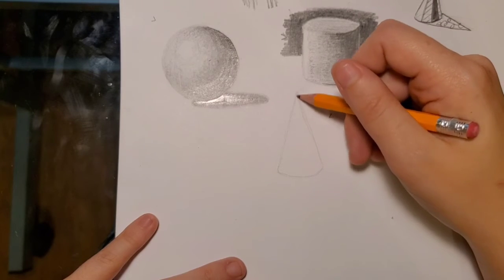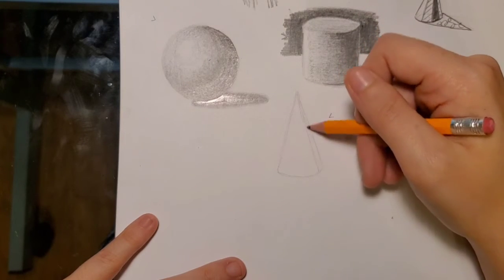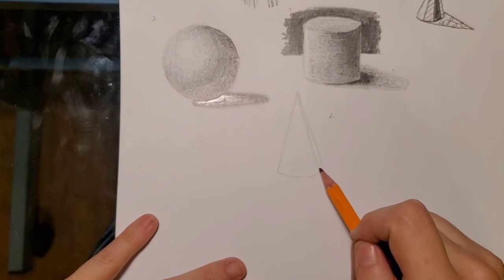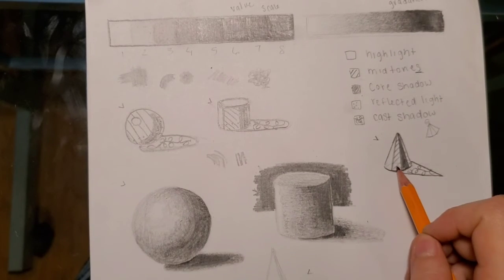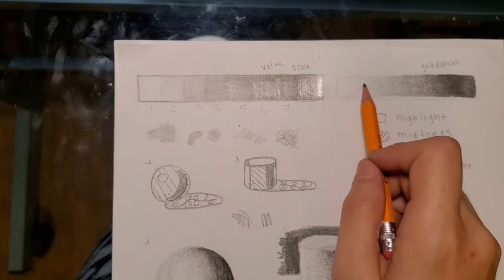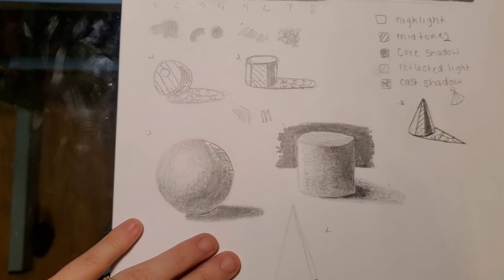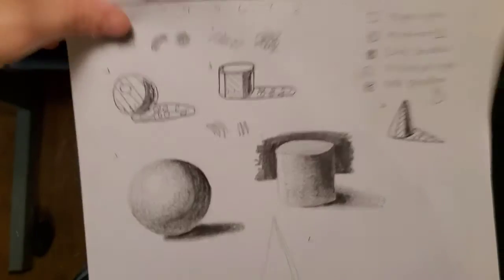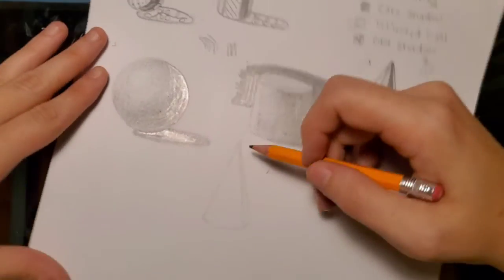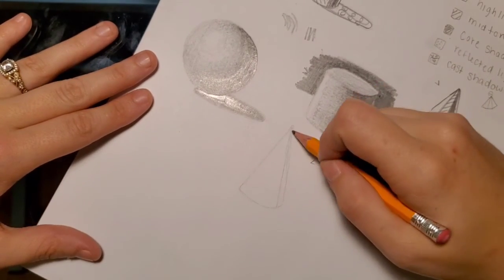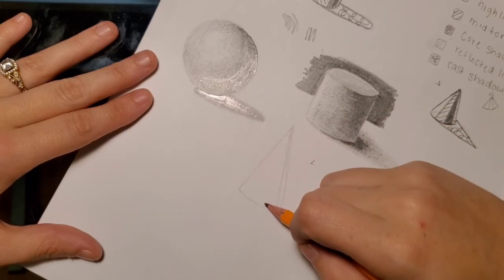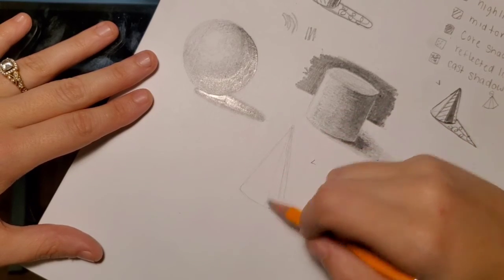So my highlight on my form actually comes in a little bit, and I have some midtones there on the other side of my highlight because the highlight is more towards the front of the form. So my highlight's going to come in a little ways, but I will still have midtones and core shadows that you will be able to see on the cone.